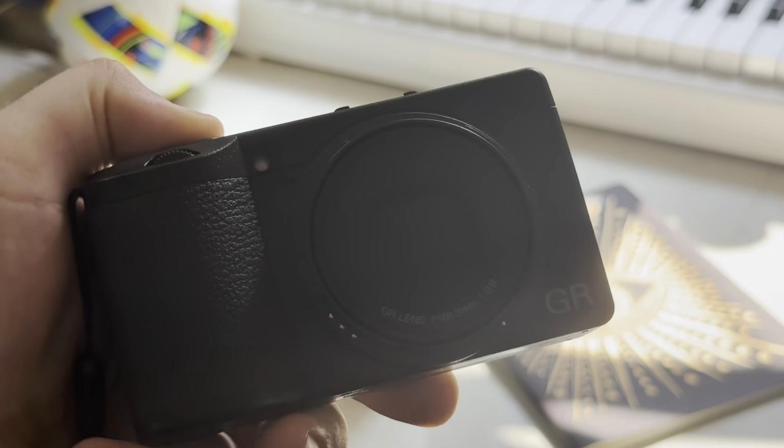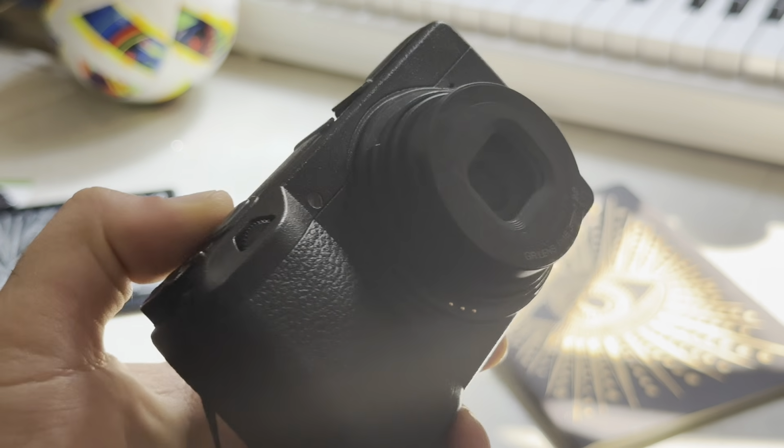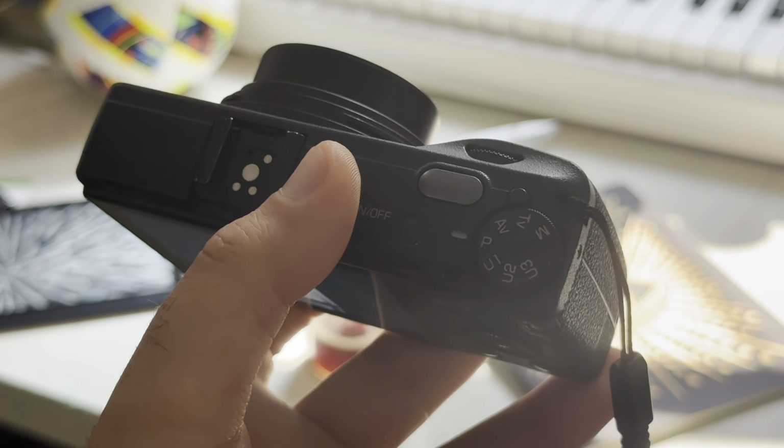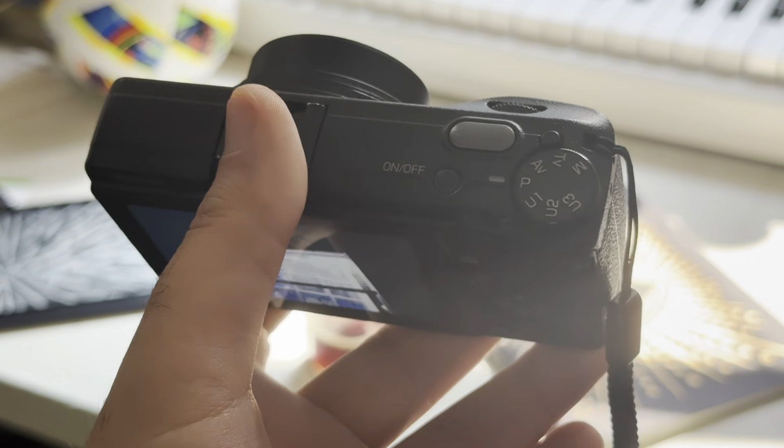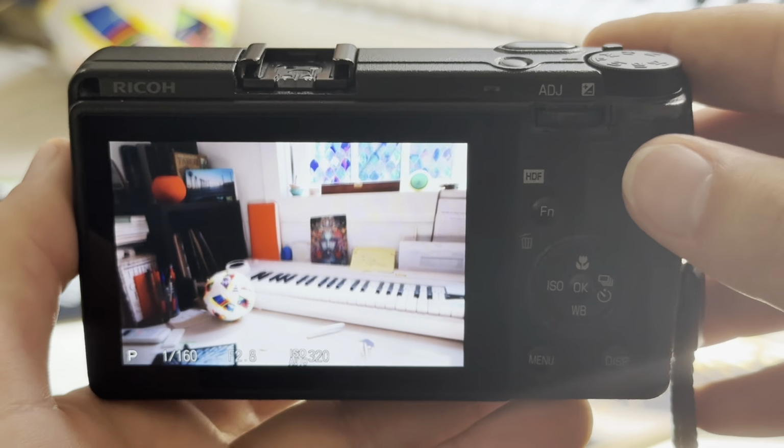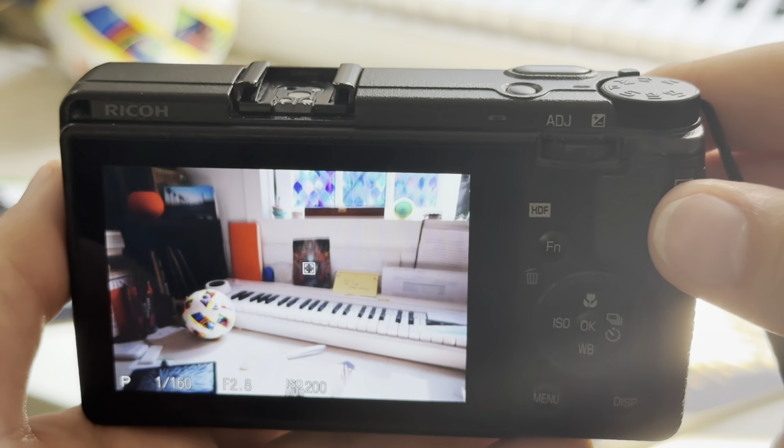You got yourself a RICOH GR. Congratulations. Now, this video is going to help you learn the basic functions and do a deep dive into the menu of the RICOH GR.